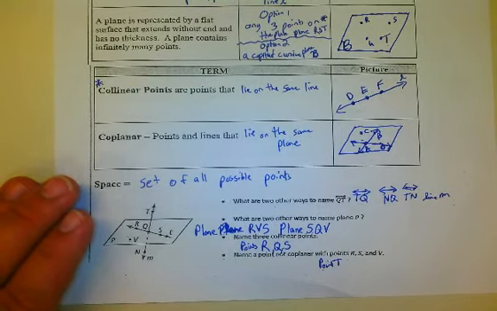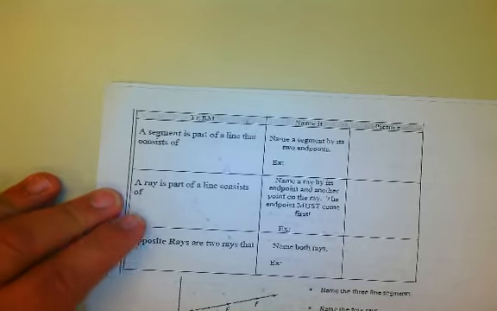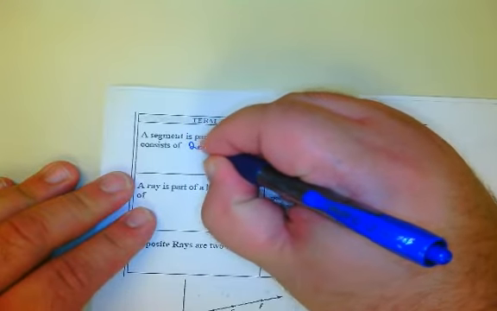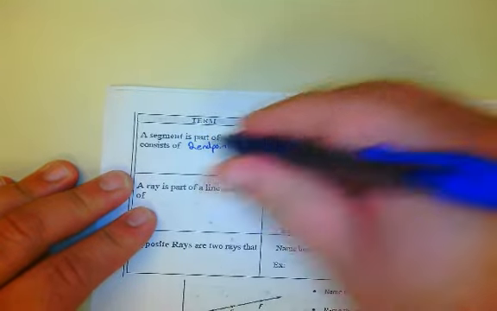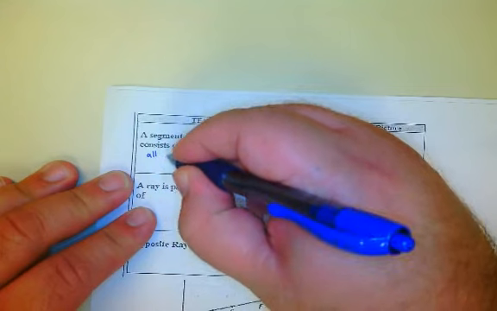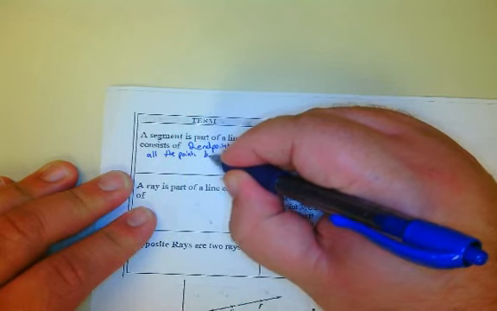Alright? So now we're going to talk about segments. Okay, let's turn this over. A segment. Alright, a segment is part of a line that consists of 2 endpoints and all the points between. Alright? It consists of 2 endpoints and everything in between them.